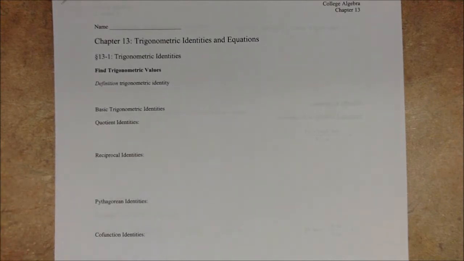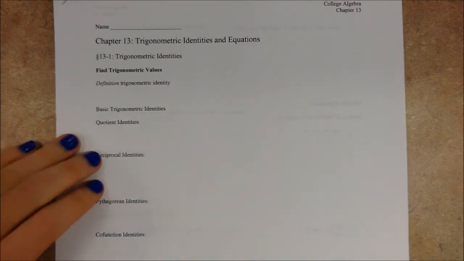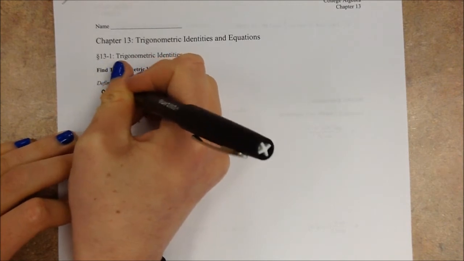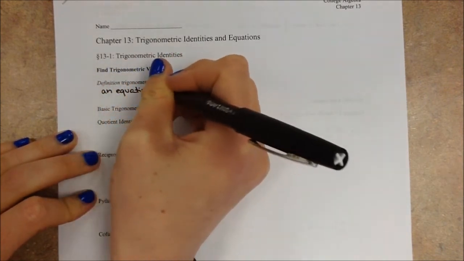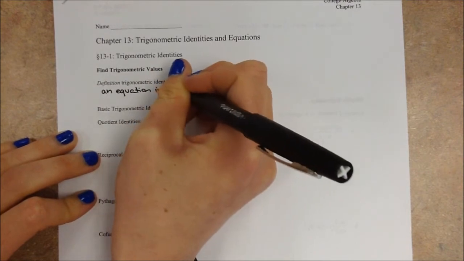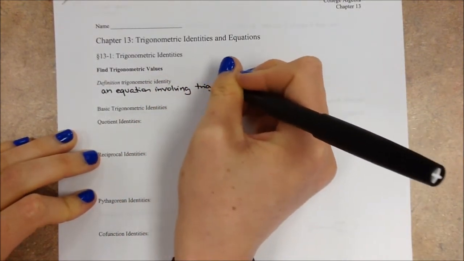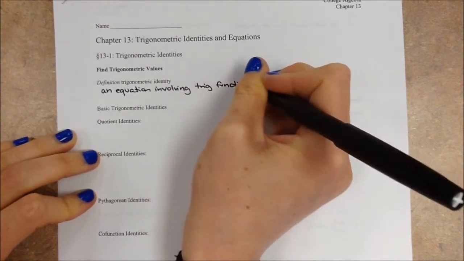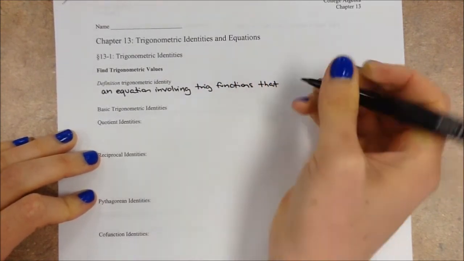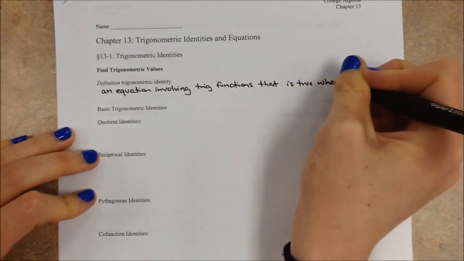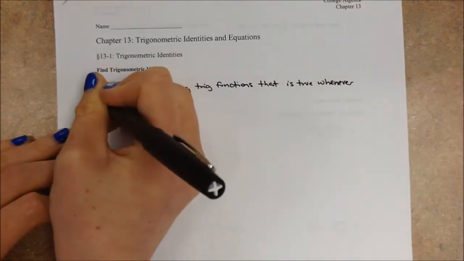A trigonometric identity, something that's an identity is something that you know to be true, and it's true no matter what angles you plug in. So a trig identity is an equation involving trig functions that is true whenever the expressions are defined.